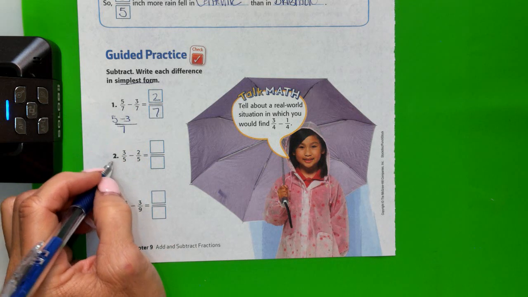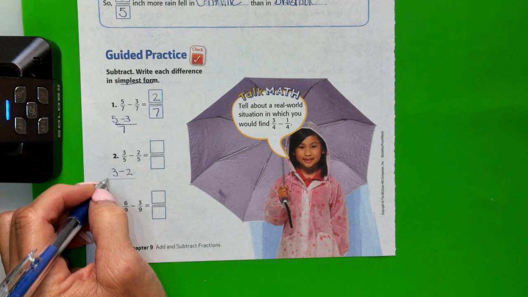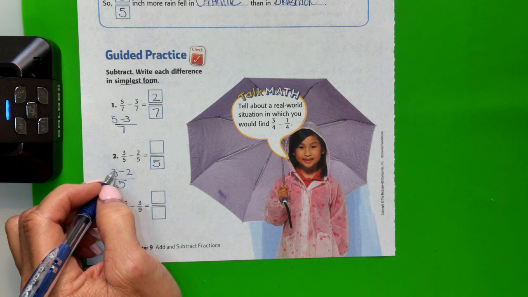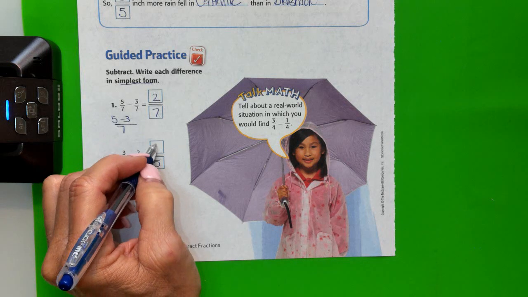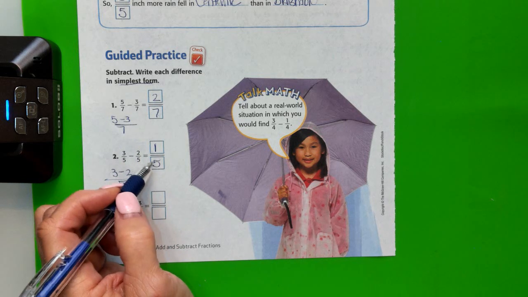All right, let's do the same for number 2. 3 minus 2 over 5. So we keep the denominator, and we subtract 2 from 3, and we get 1, because 1 plus 2 equals 3. Clearly, that is simplest form.